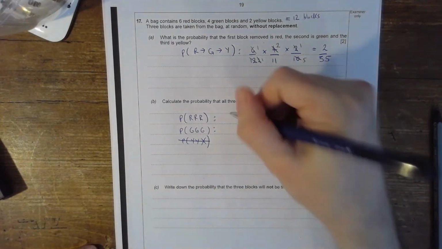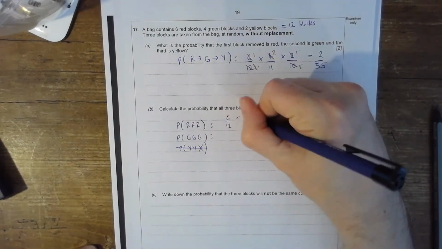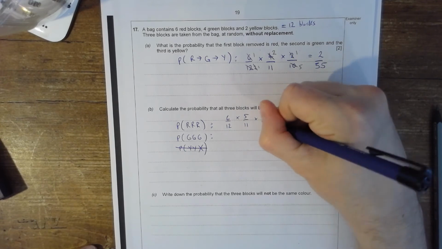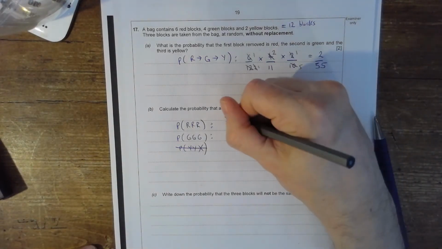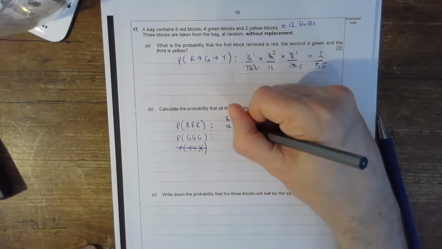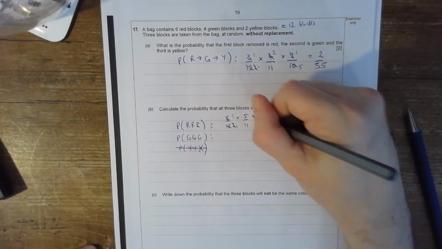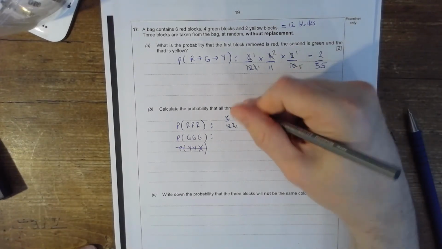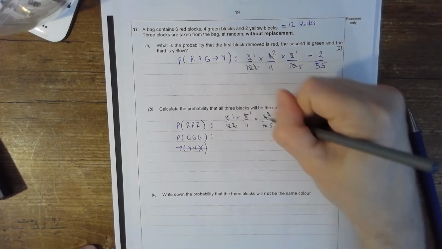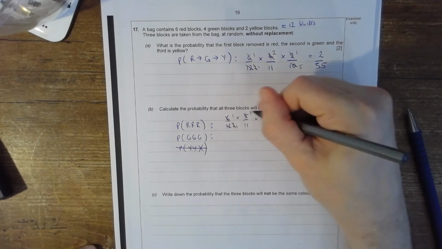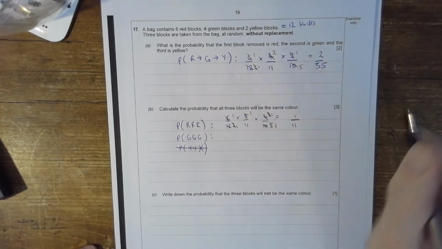Okay? Probability of getting red, then red, then red would be 6 out of 12 times by 5 out of 11 times by 4 out of 10. Okay? Again, I can't answer that easily, so I'm going to do that same trick again. I'll cancel that down to a half. I'm now going to divide top and bottom by 2, so that becomes 2 and that becomes 1. I'm now going to divide 2 to get 1 and 5, and I'm now going to divide by 5 to literally get 1 times 1 times 1 to get 1. 1 times 11 times 1, which is 11.